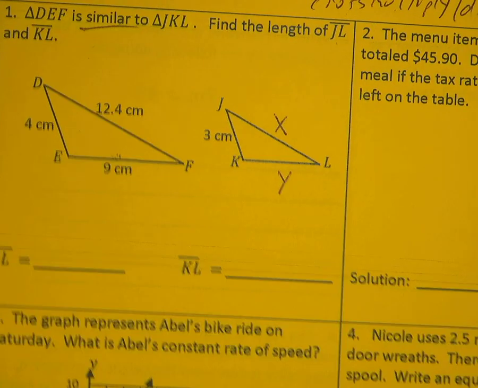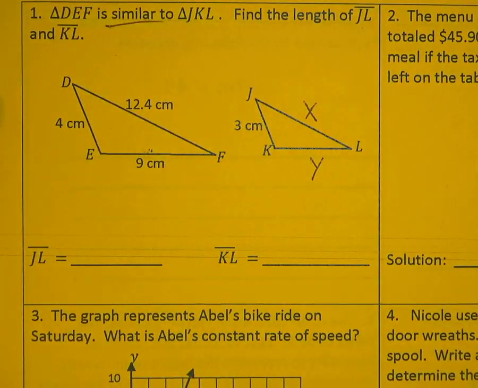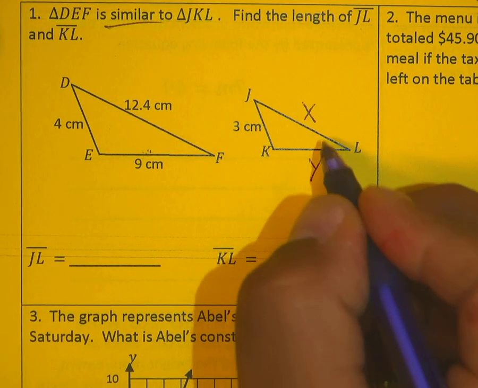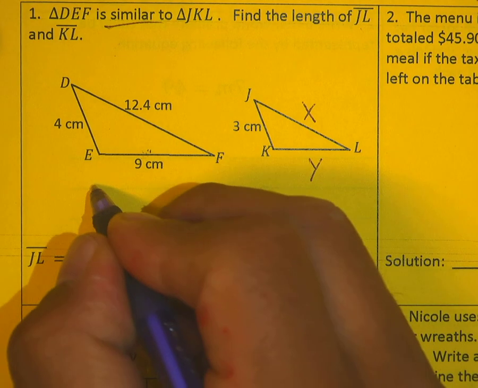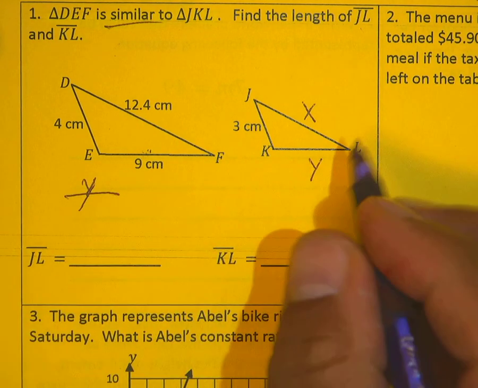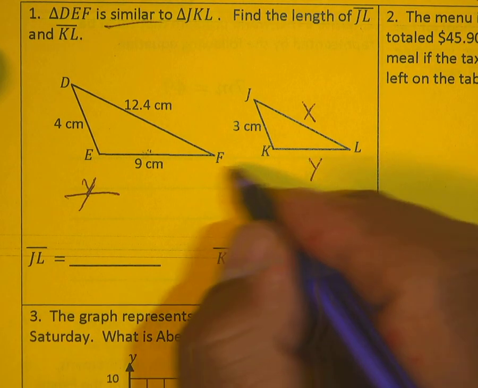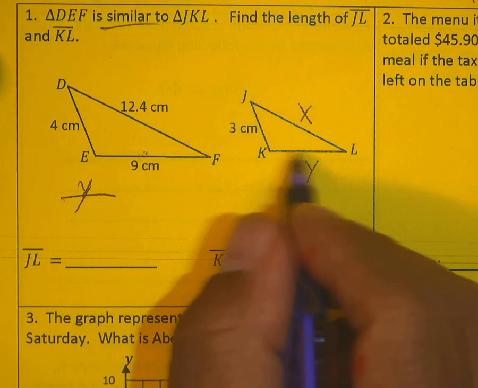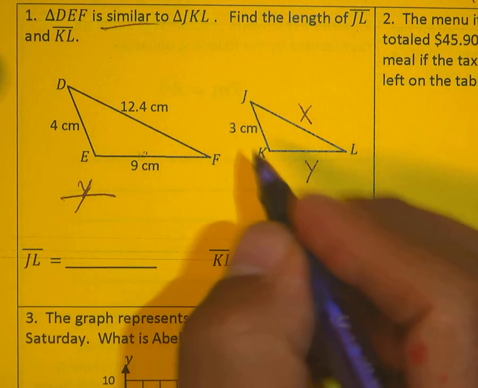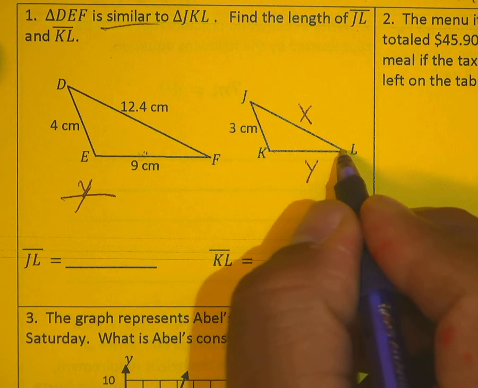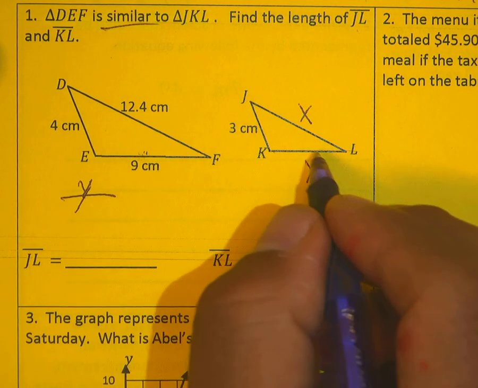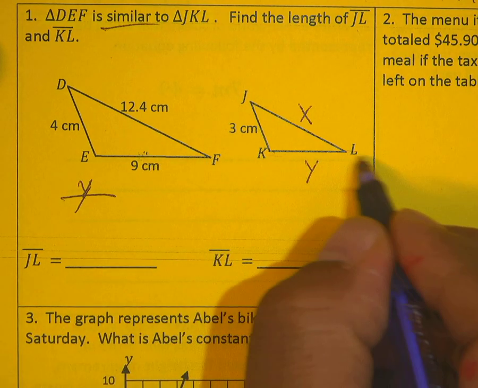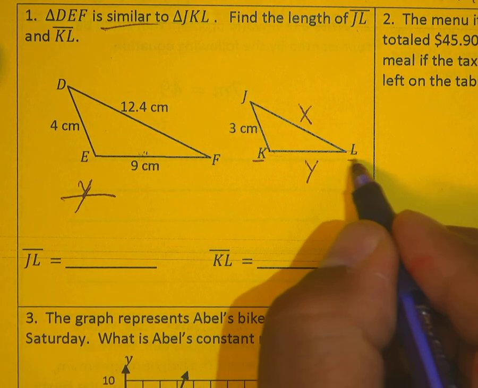So let's find one, and you can find the other one on your own. I'll start with this one here, Y. Now there are many ways to set up this proportion. I'm going to do it between triangles. So Y corresponds to who over here, in the same position as KL?